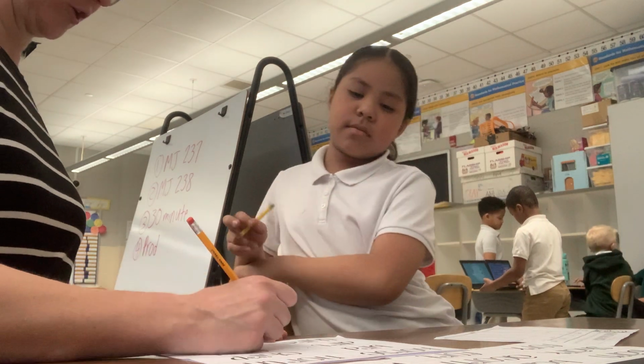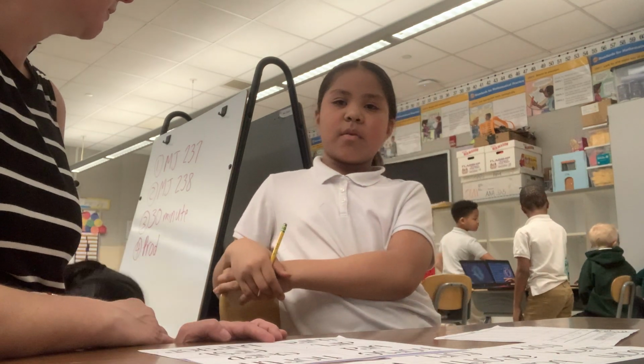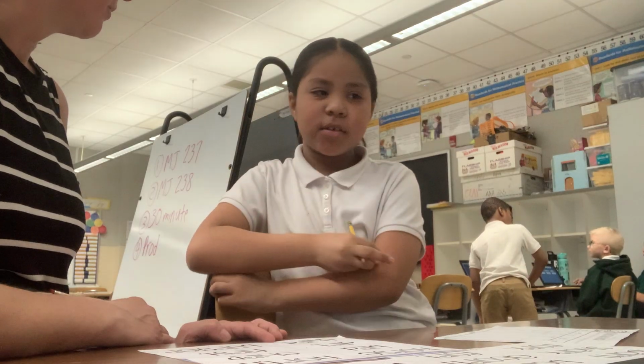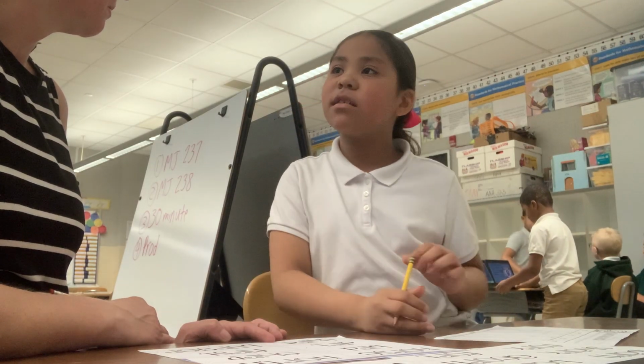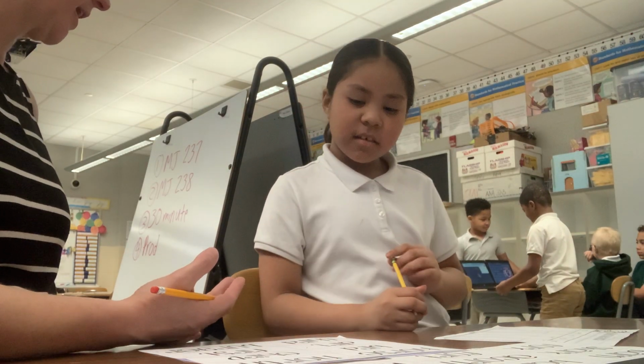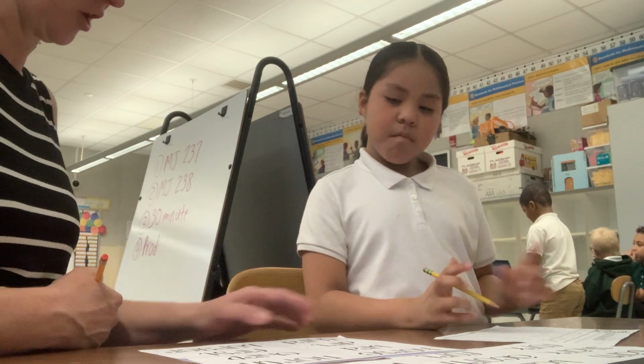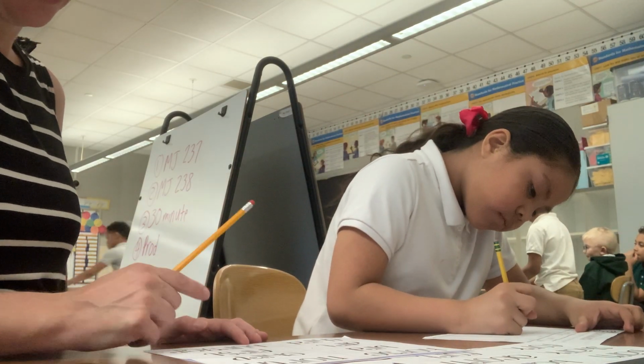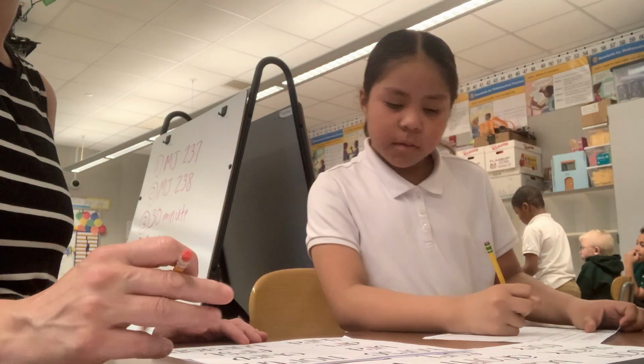Third. What does third mean? Third place, third grade, right? You're number 3 in something. Good job. And our bossy R is in the middle. Good.